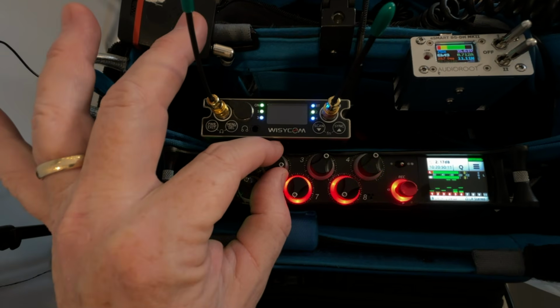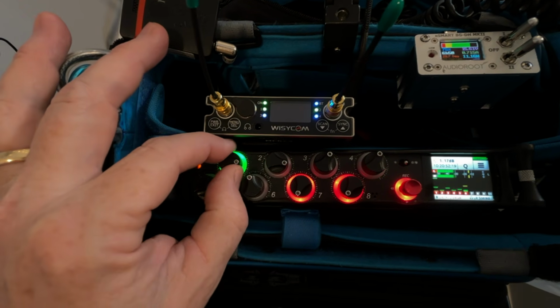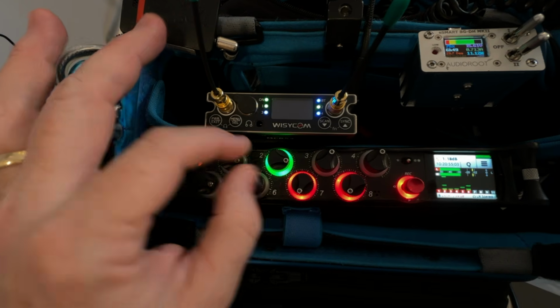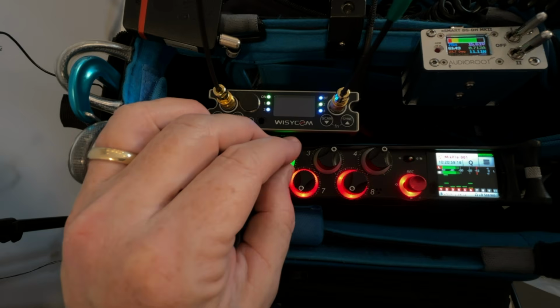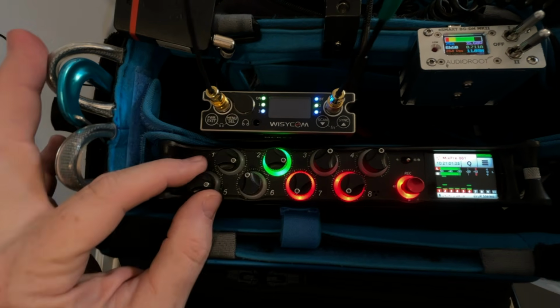So I recently did a video about MixAssist where I dig into the details of how to make it work for your productions, okay? But today I'm deploying MixAssist on 4 microphones.